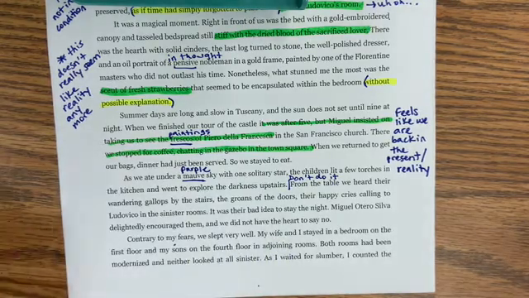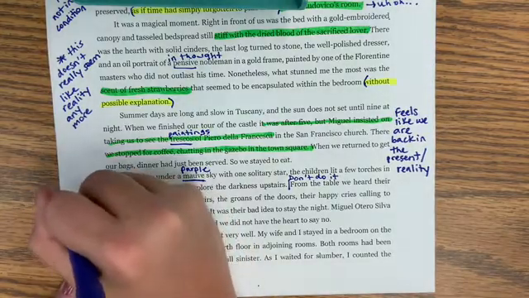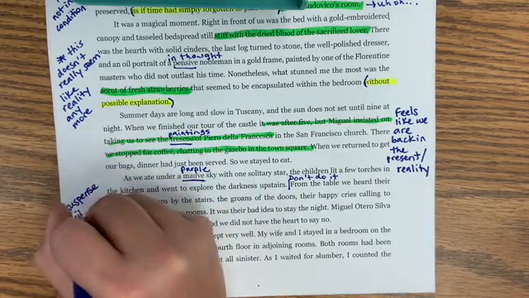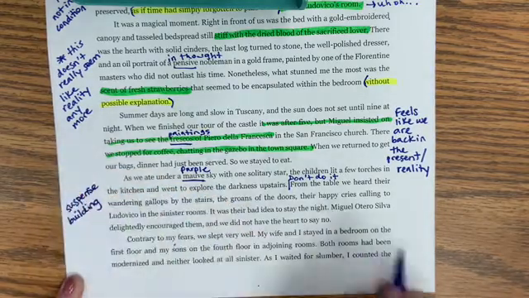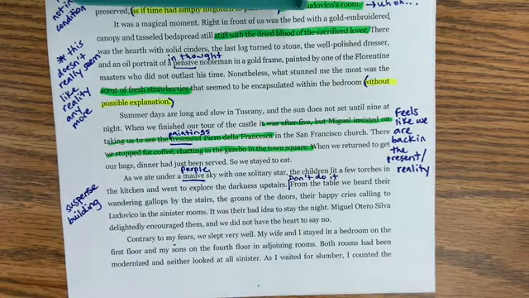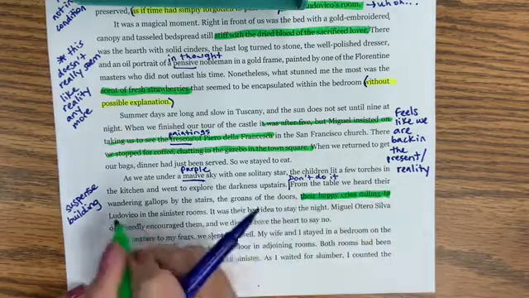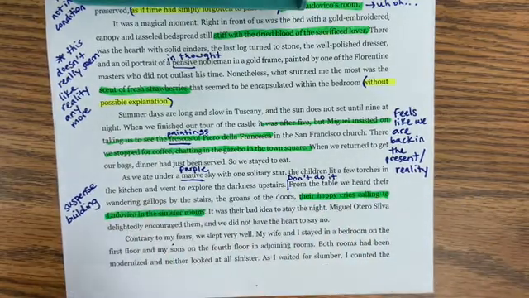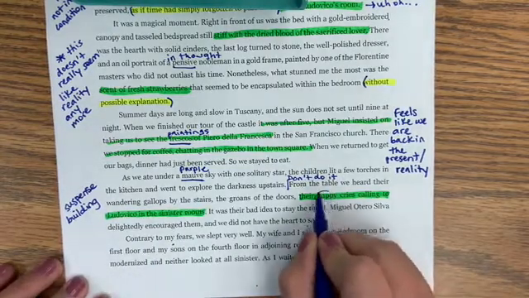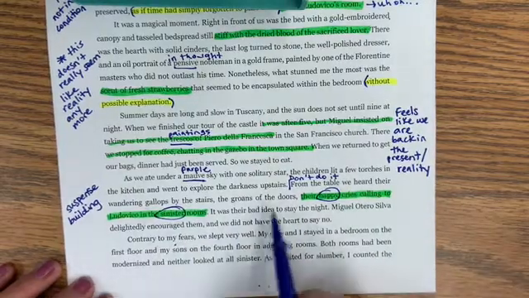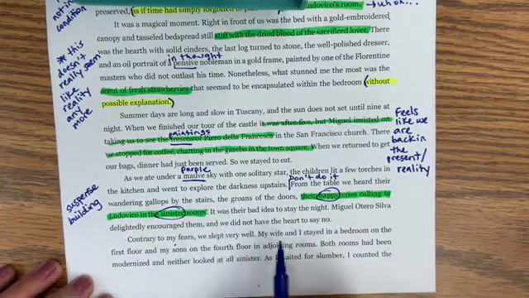So again, right now, I'm thinking that it seems a little bit more suspenseful. I'm going to say that the suspense feels like it's building. And I'm going to use explicit information: their happy cries calling to Ludovico in the sinister rooms. Now, because we have happy and sinister, it kind of feels like our narrator's joking around, like he's not taking it seriously.